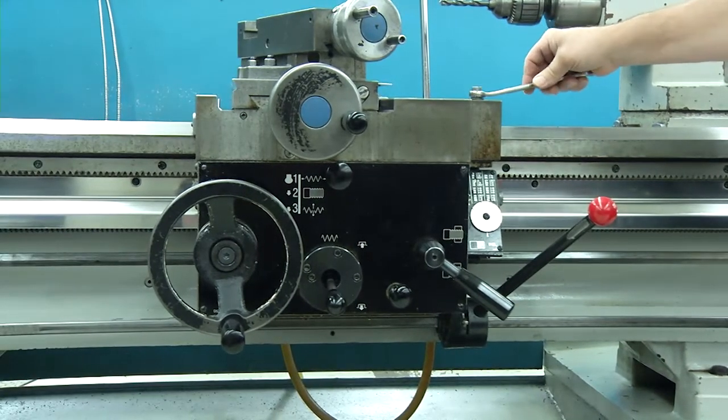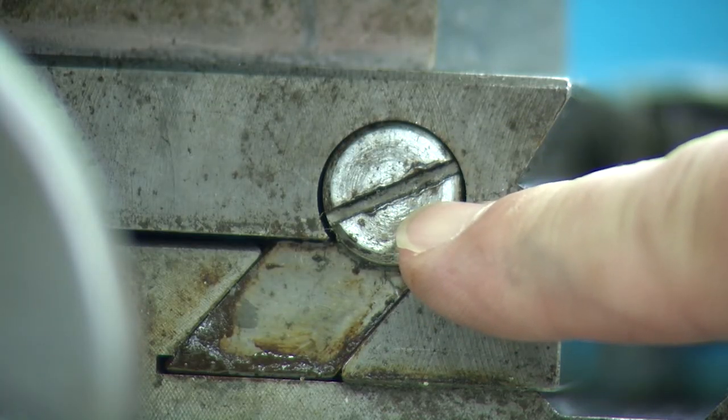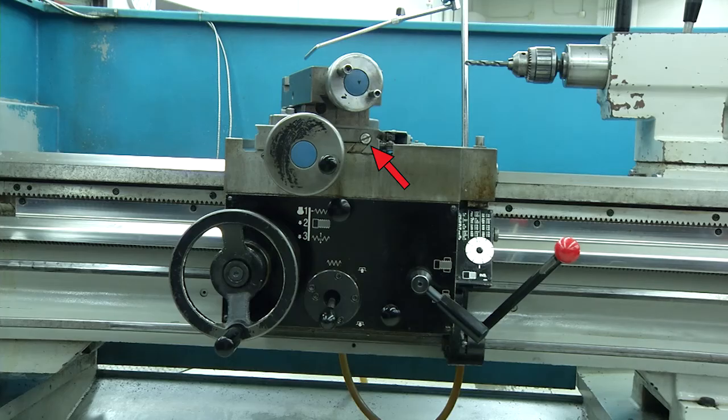The carriage lock bolt tightens the carriage to the bed of the machine. It's typically used during facing, grooving, or parting operations. The gib screw takes up clearance between the gib and the dovetail. This clearance occurs normally due to wear.